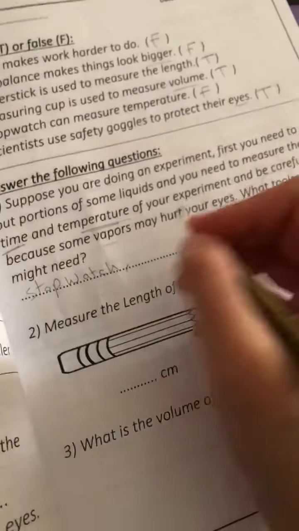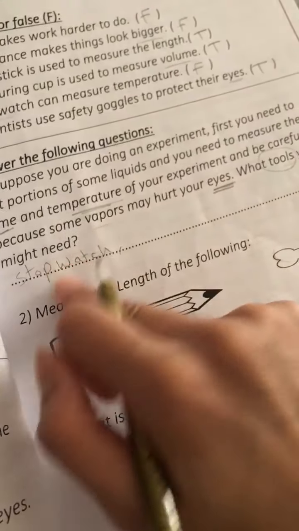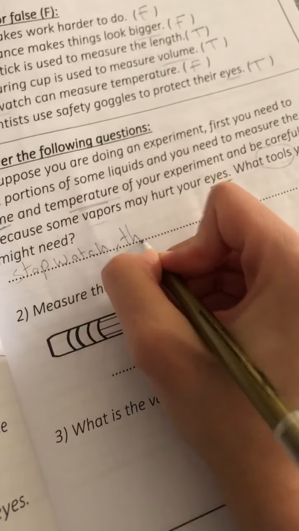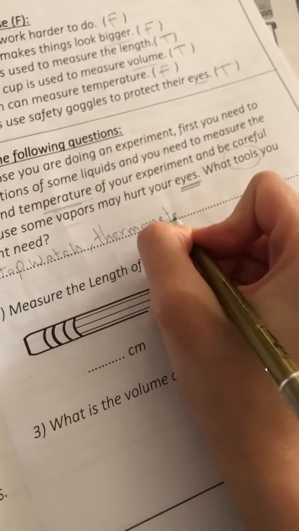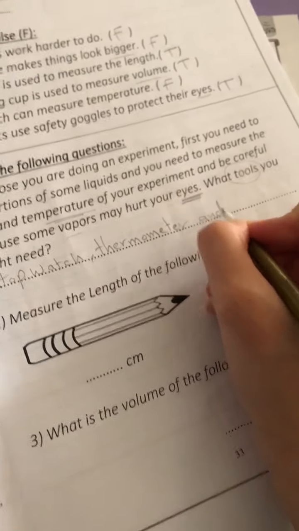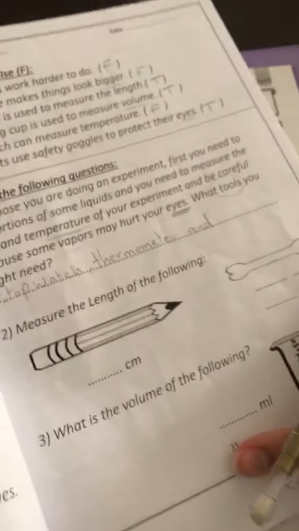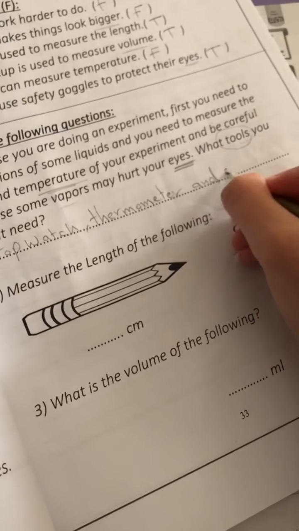Okay, for temperature we use what? Of course, thermometer. So we need a stopwatch, thermometer, and to protect our eyes we need to wear, of course, safety goggles.